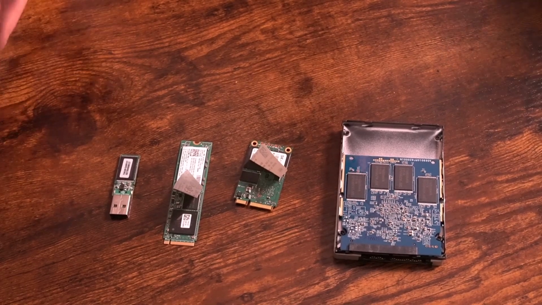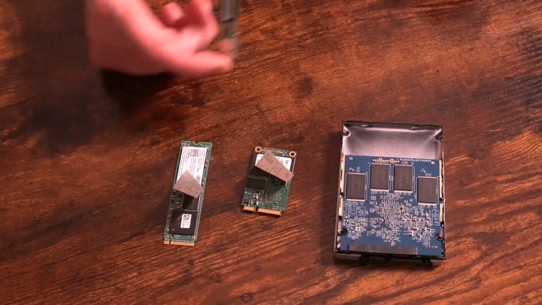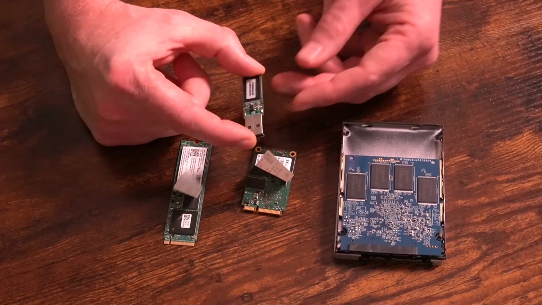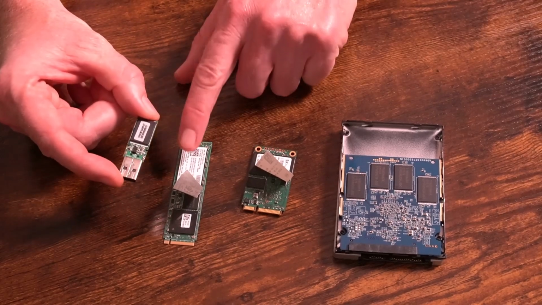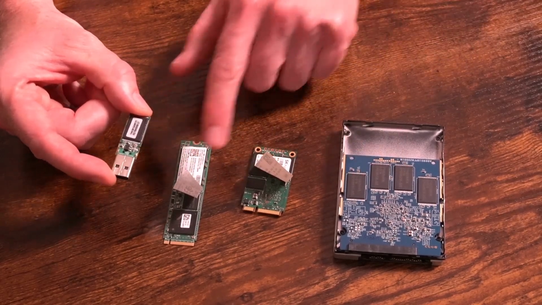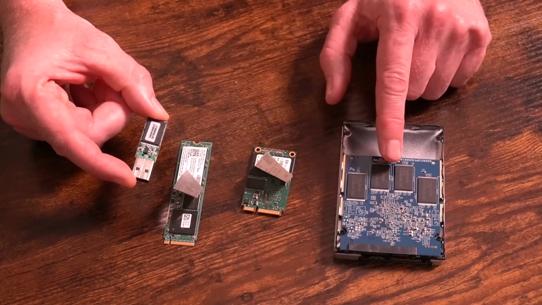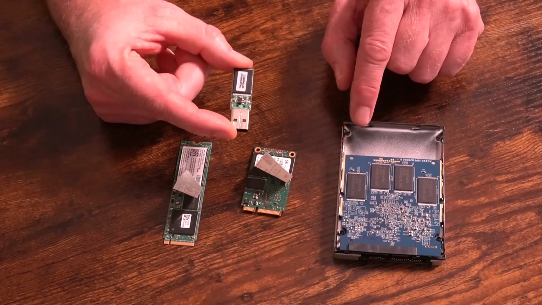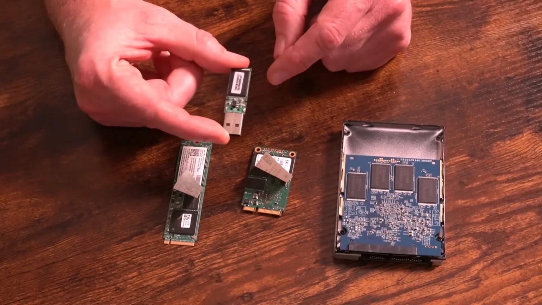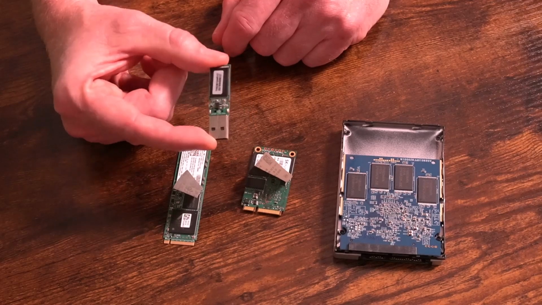Now, what are the differences? First of all, this is a flash drive, so typically we wouldn't hear this referred to as a solid state drive. We would refer to it as a flash drive, although quite honestly, all of these probably have that same flash technology built into them. Flash is just the main technology we use for these semiconductors for solid state storage. This is really the only one we would refer to as a flash drive.